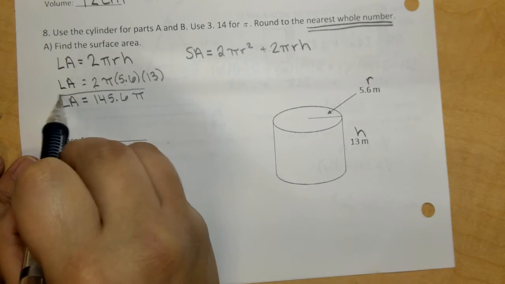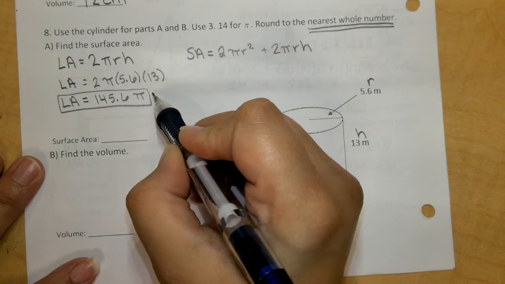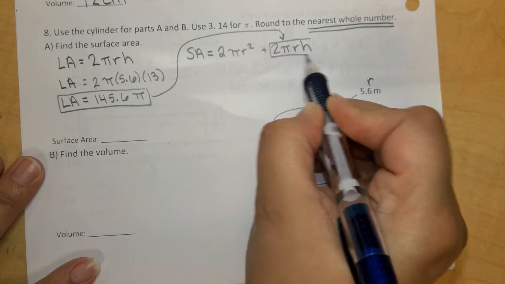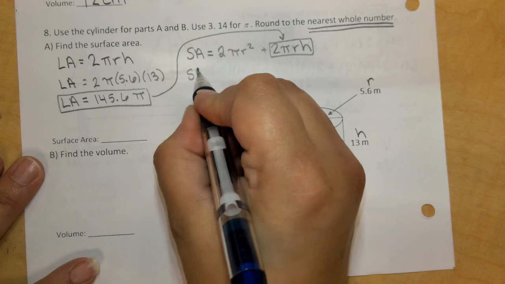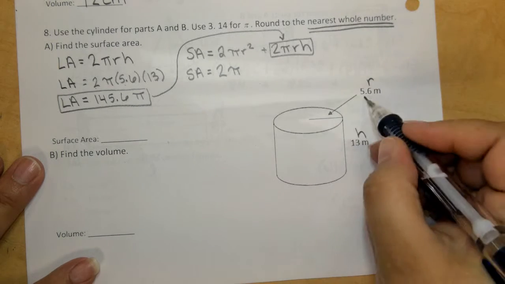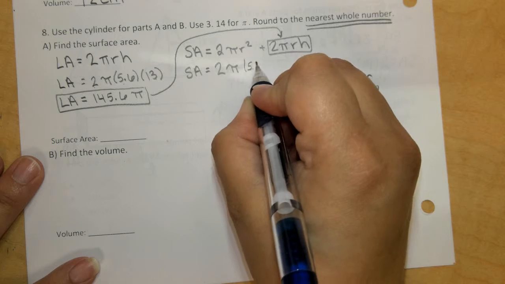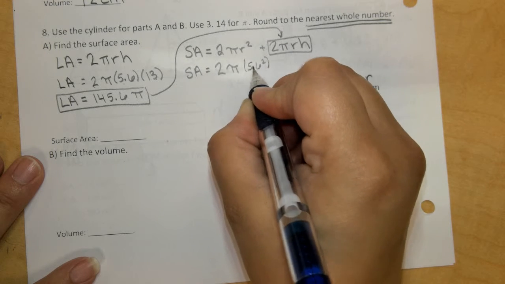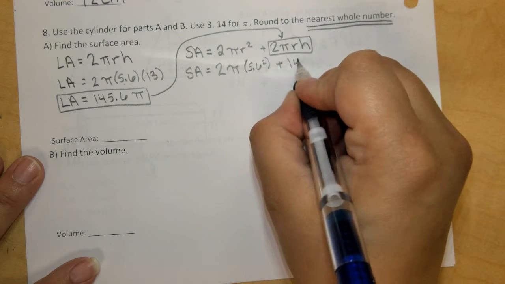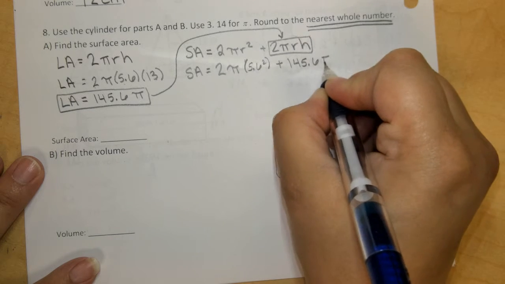So I know that this plugs in to this whole section. So my surface area is 2 times pi r, which is 5.6 squared, plus this part, which is 145.6 pi.